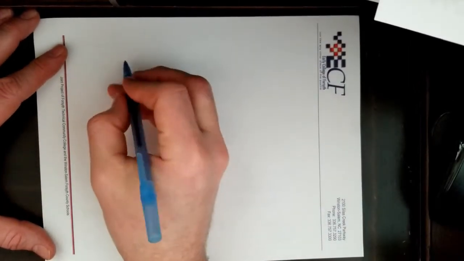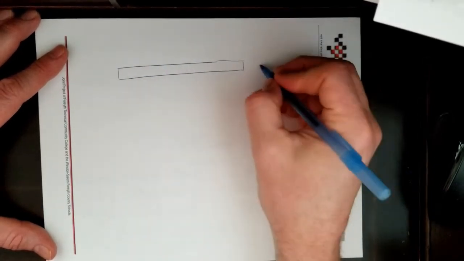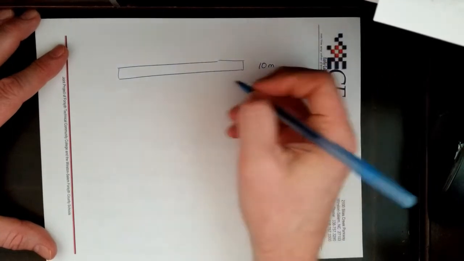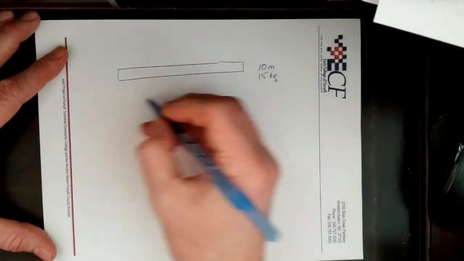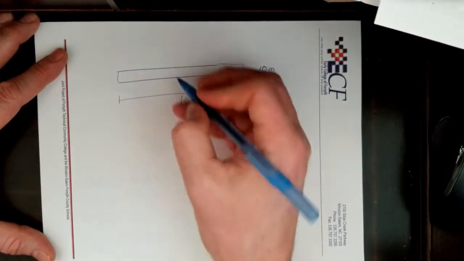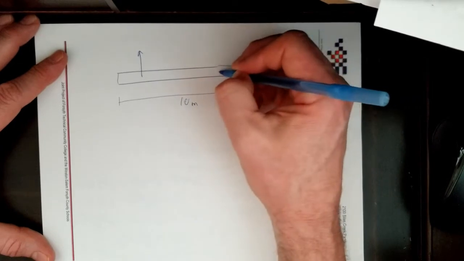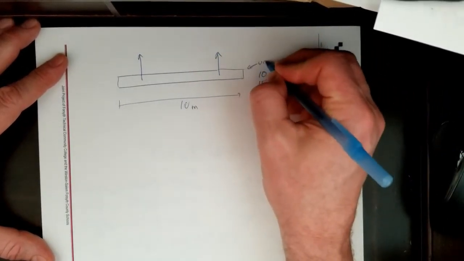All right, so let's do a classic problem here. I have, let's make it a 10-meter stick and 15 kilograms. So it's 10 meters long, that's 10 meters, 15 kilograms. I have a force holding up here, a force holding up here. Let's assume uniform density.